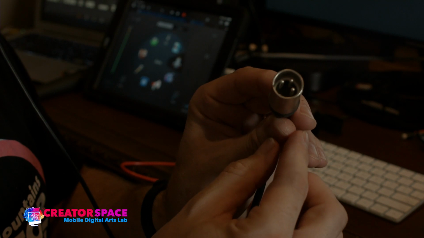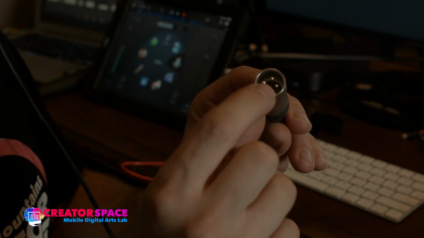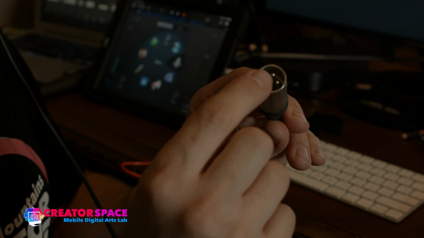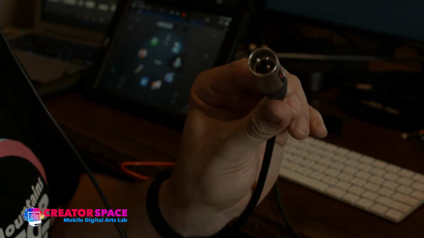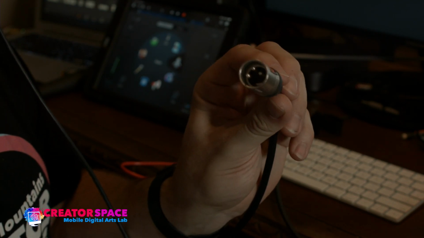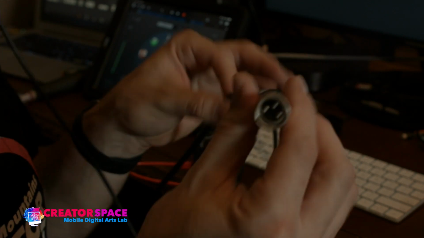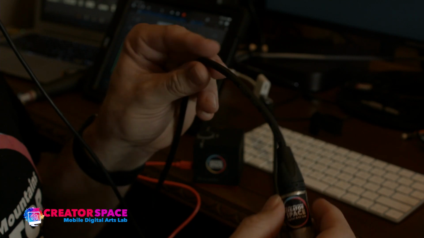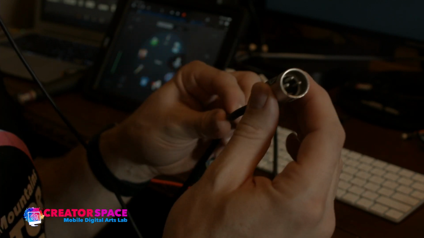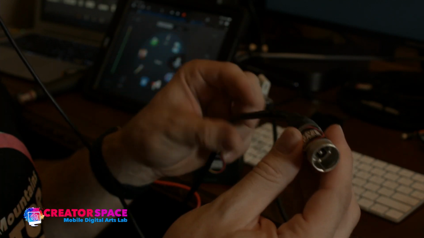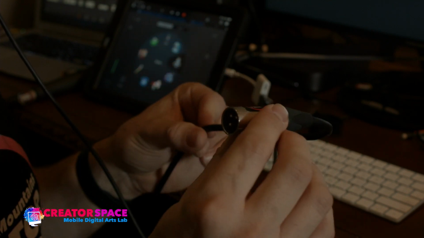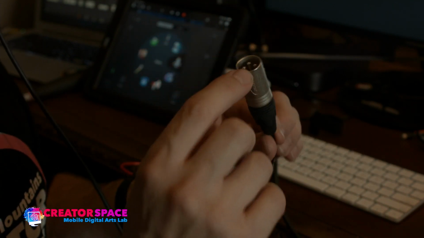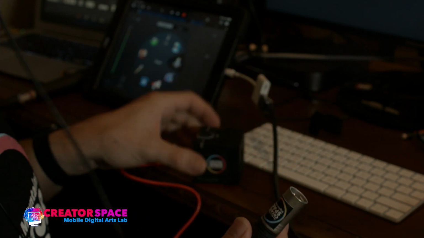This XLR cable is a 3-prong cable. What it does is it has a positive, a negative, and a ground. So what that does is it shields audio from getting electrical hum, because a lot of times these cables can be all over the place. You might have an electrical cable on top, and that allows it to shield from any kind of interference or hum. So sometimes if you're recording, you start to hear a little bit of electrical hum. An XLR cable can be a really great solution.